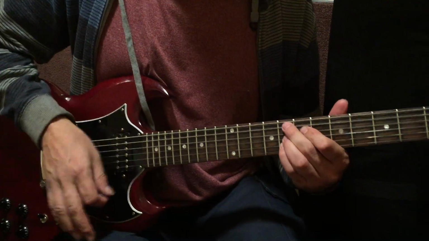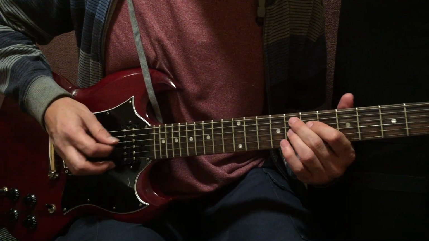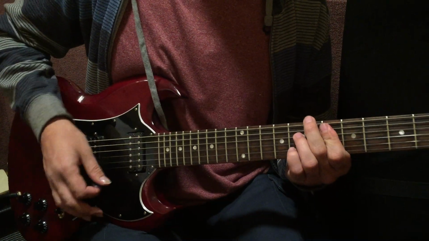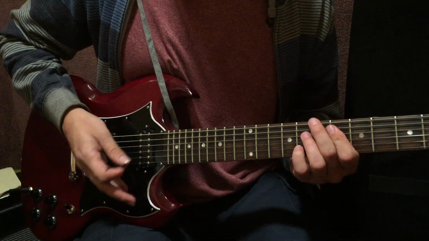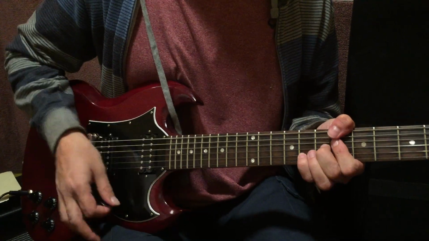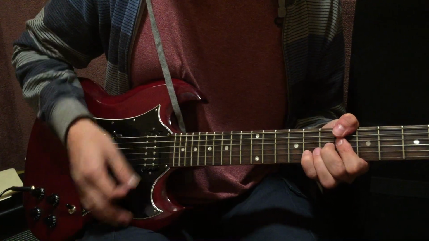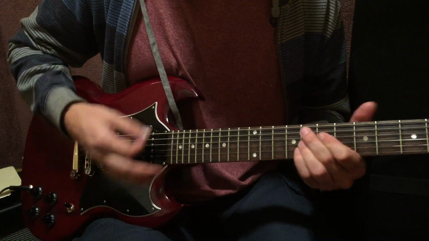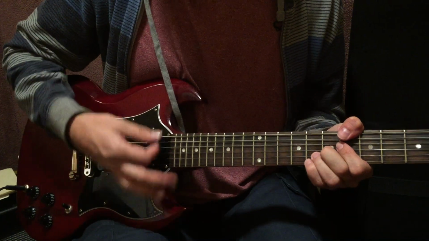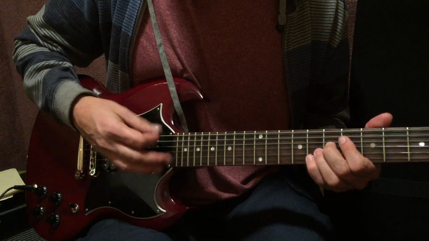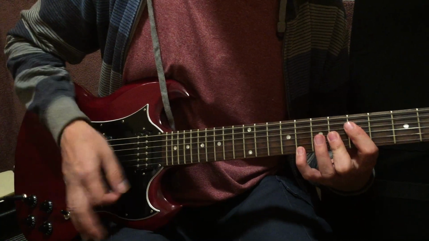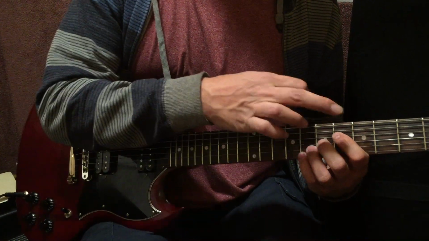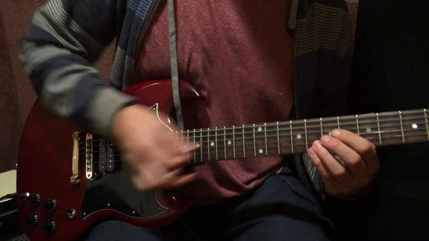The 5 chord, it's the 9th. With those 2 notes.